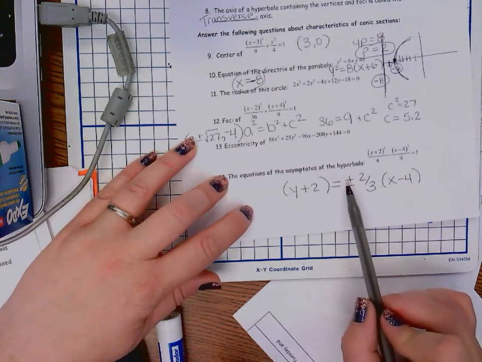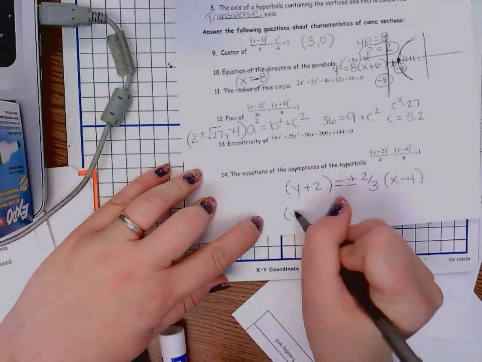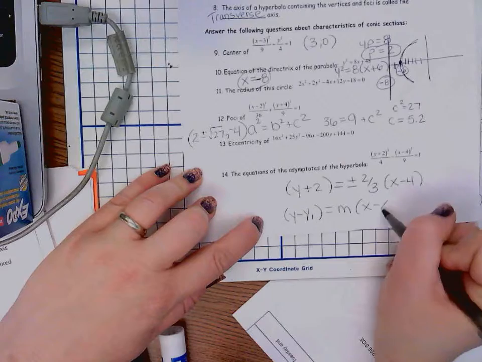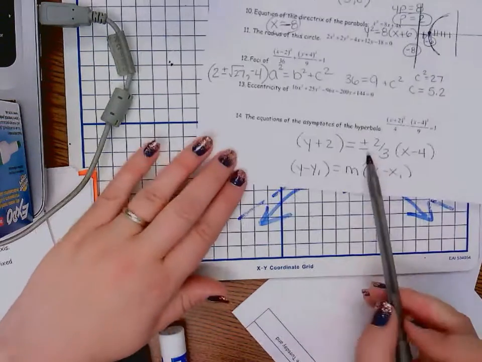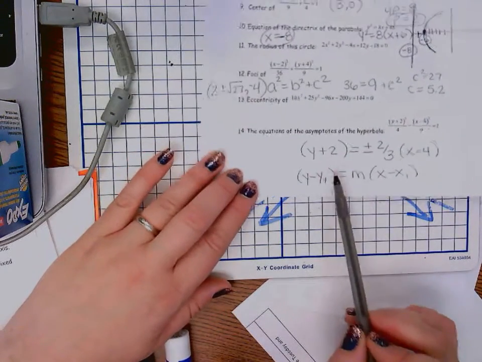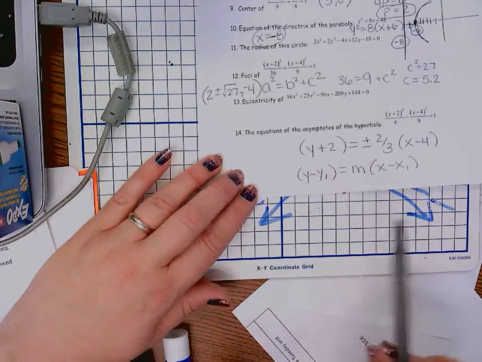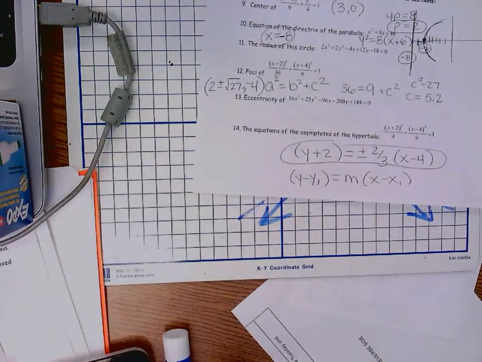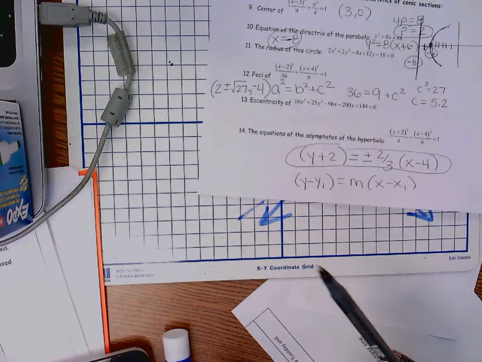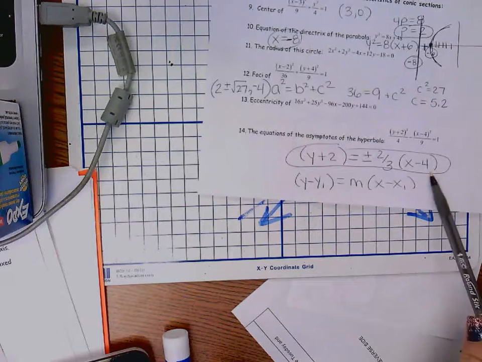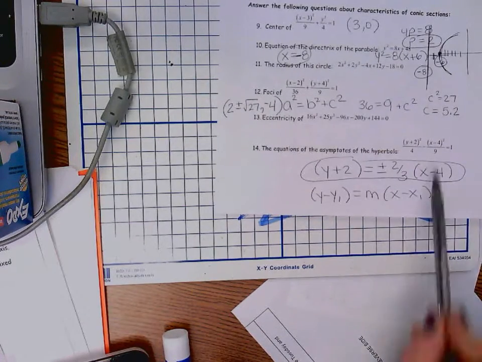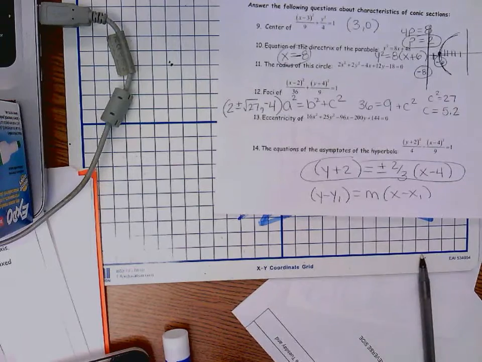Point slope form is just y minus y1 equals the slope times (x minus x1). So all I'm doing is substituting in the slope and substituting in the coordinate of the center, and voila, I've got the equations for my asymptotes. Again, hyperbola equations of asymptotes would be more of a bonus for the performance task, but at least by reviewing how to graph a hyperbola, we can see how the equation fits together.